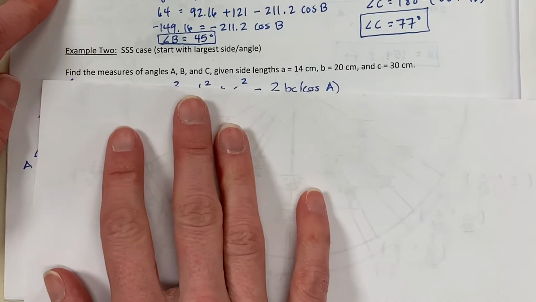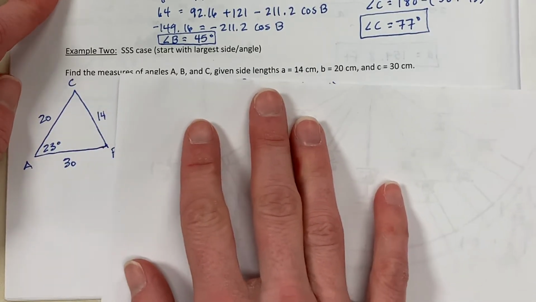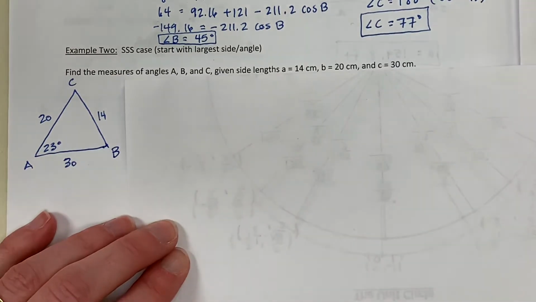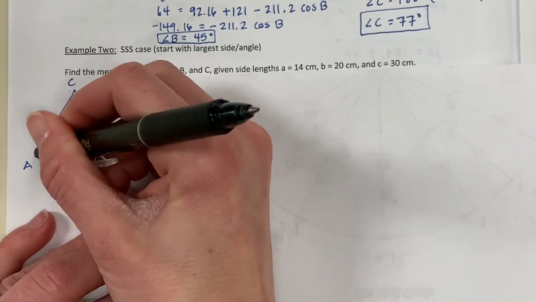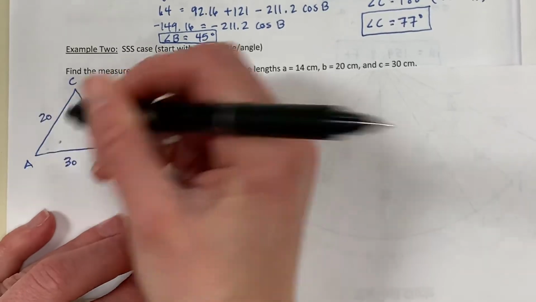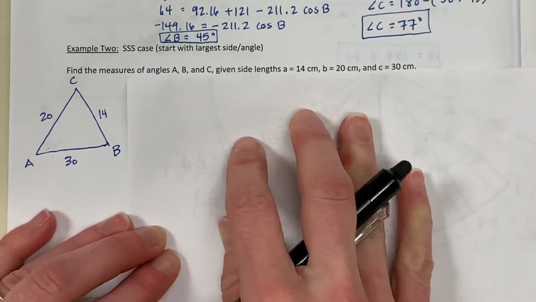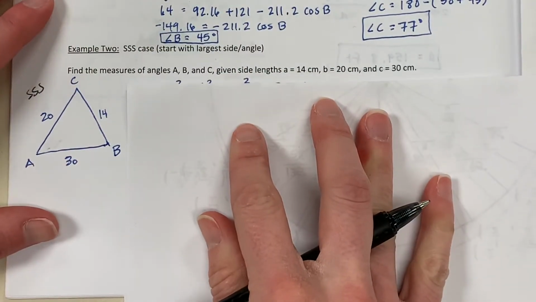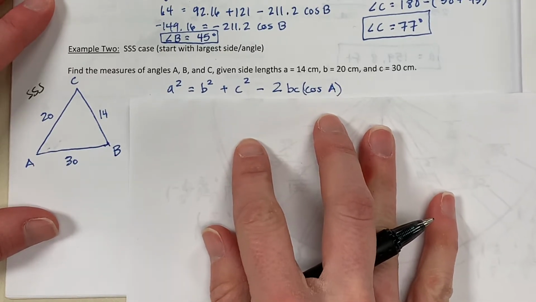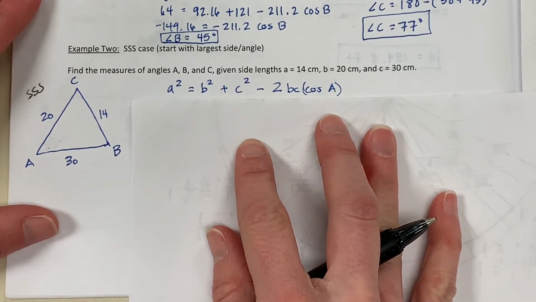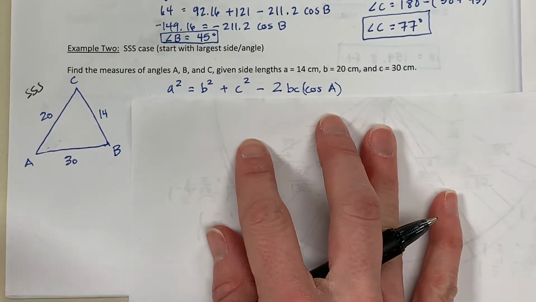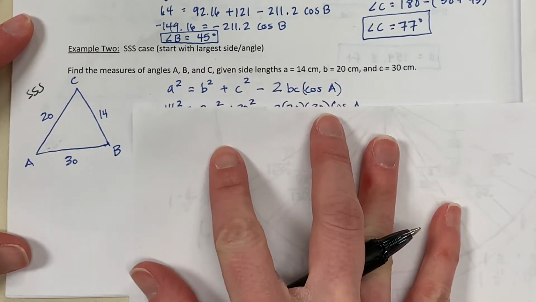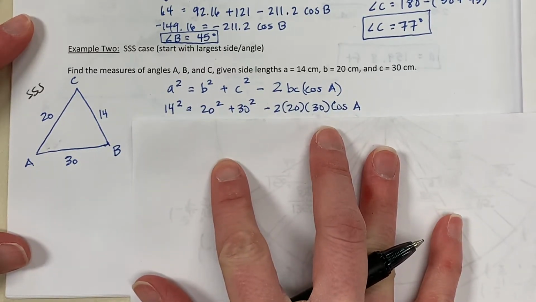So the first thing I'm going to do is draw a picture. I have the following information, my 3 sides. When I have side, side, side, I have to use law of cosines. So I'm going to pick a side, a formula: a squared equals b squared plus c squared minus 2bc cosine of A. And I'm going to plug in what I know. I know A is 14, B is 20, and C is 30.